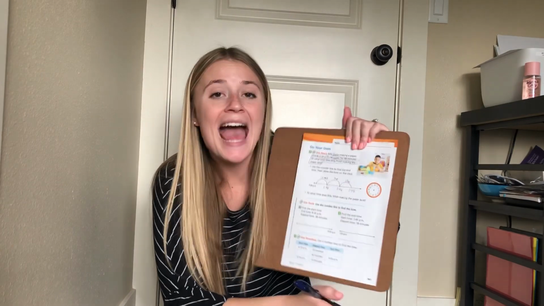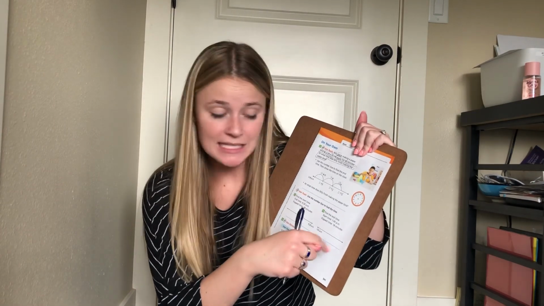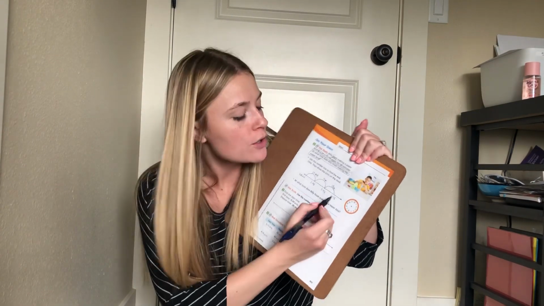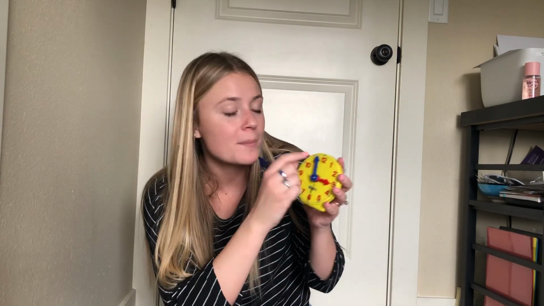So I'm gonna break this up into numbers that add up to 10. I'm gonna use the add-ins 2 and 8. The reason I'm using 2 is because I'm 2 minutes away from the next hour.